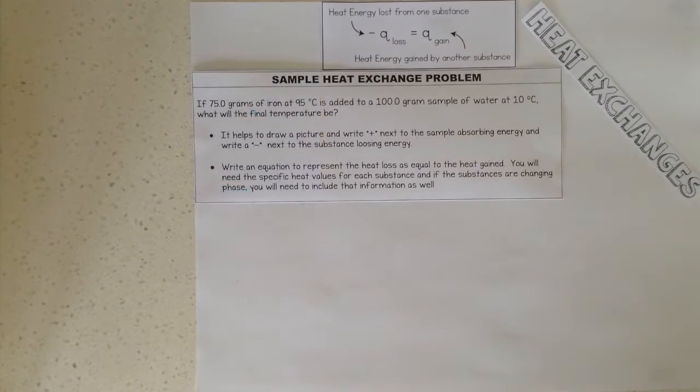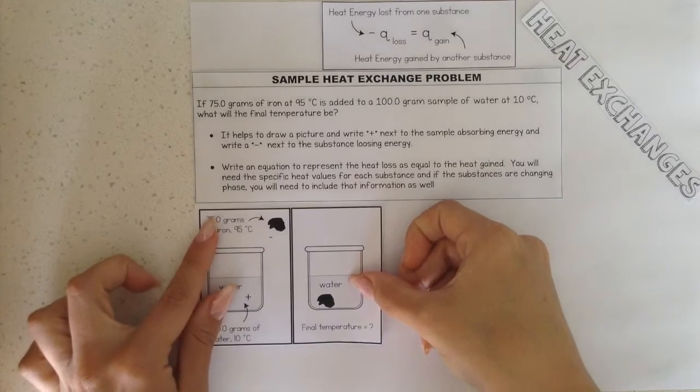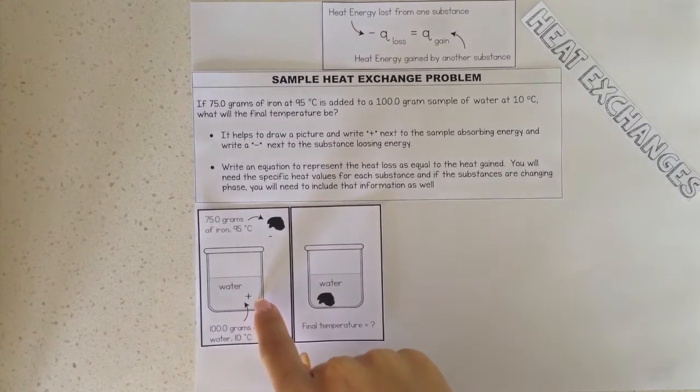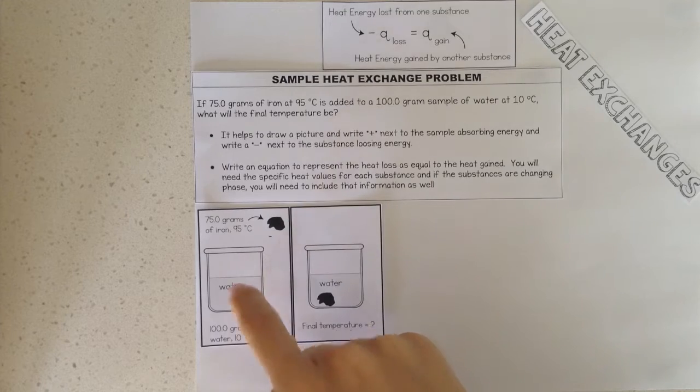Here we have a sample heat exchange problem. If 75 grams of iron at 95 degrees Celsius is added to a 100 gram sample of water at 10 degrees Celsius, what will the final temperature be? It helps to draw a picture and write a plus next to the sample absorbing energy and a negative next to the substance losing energy.